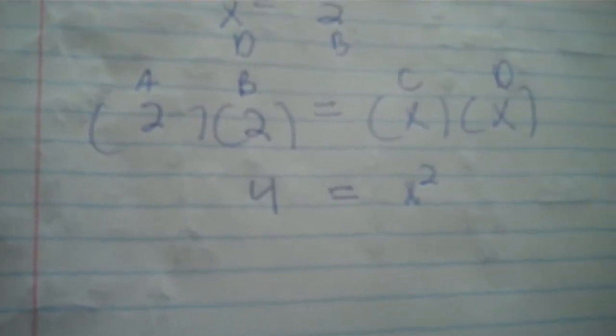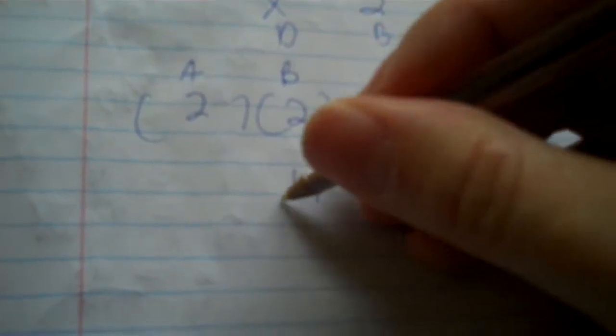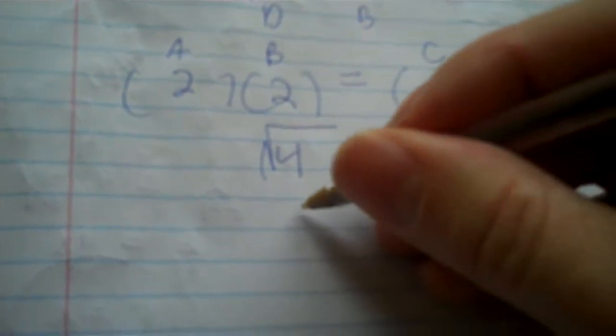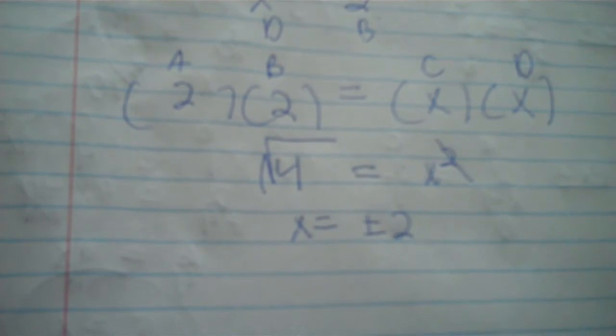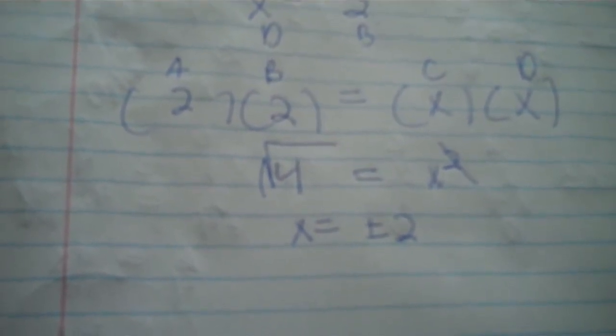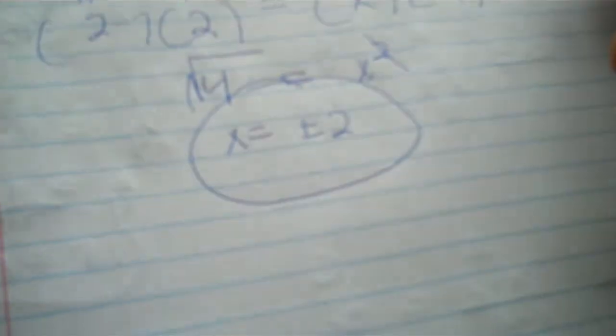Now this is a quadratic equation, but all we have to do is square root. So the square root of 4 is 2. So x is plus minus 2. There's 2 answers to any quadratic equation. Quadratic equation means we end up with x to the second power, meaning there's 2 answers, and that's an easy one. We can apply the square root method. 2 or negative 2.